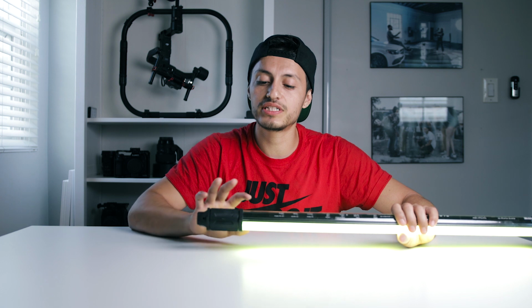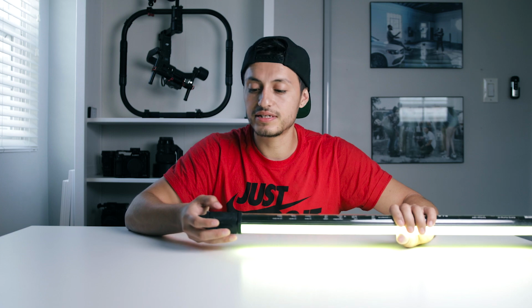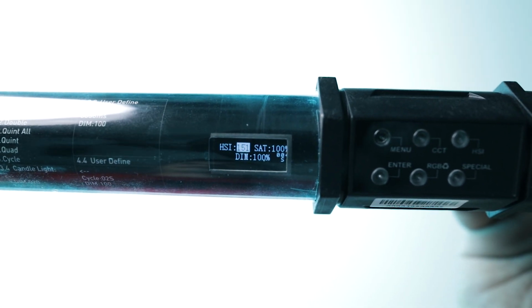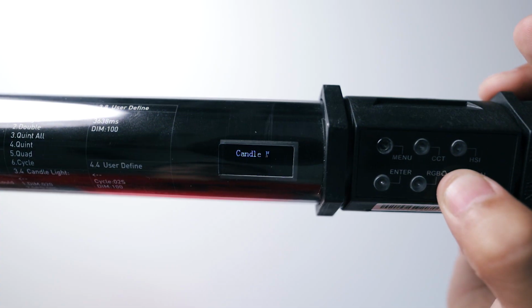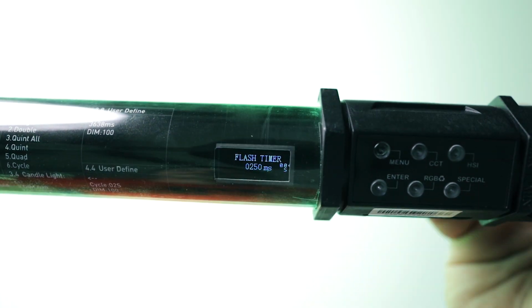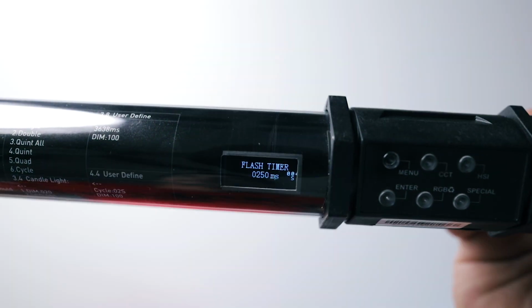Oh, another thing, make sure the saturation is at 100, so when you go to flash timer and you leave it on HSI, you have the color. Otherwise, you're going to have whatever saturation you left it on, that's what you're going to get. So just make sure you're on HSI. I'm going to go back to that, and then we're going to go to effects, special effects. And now if you go to flash timer or SOS mode, you're able to change the colors.